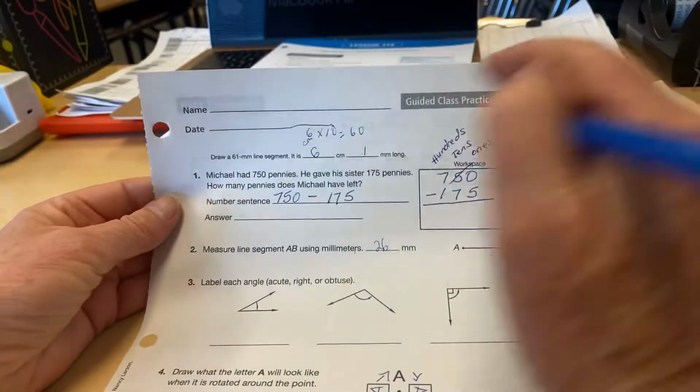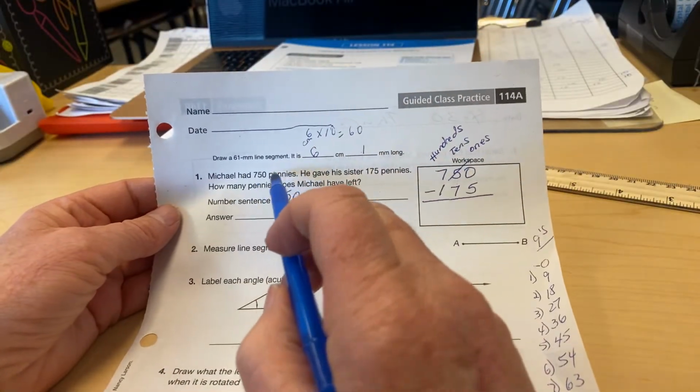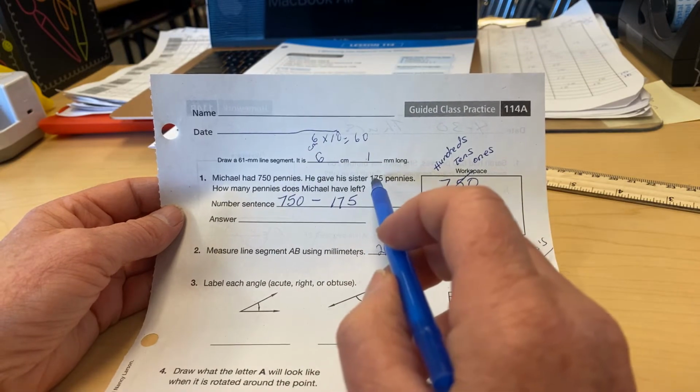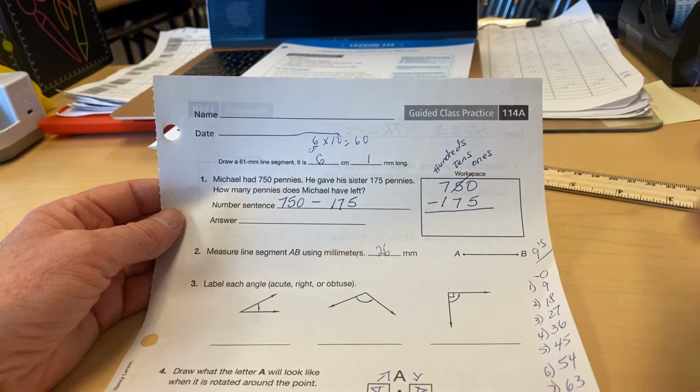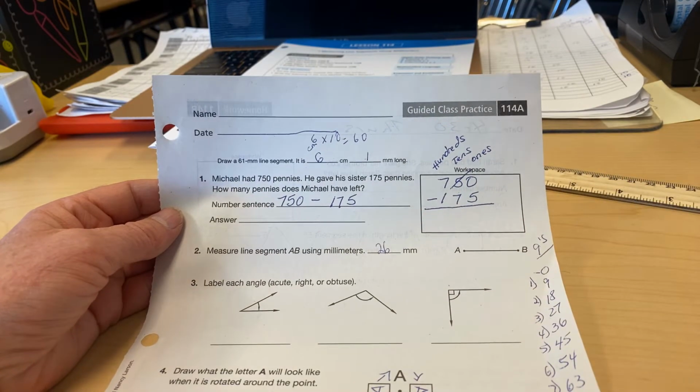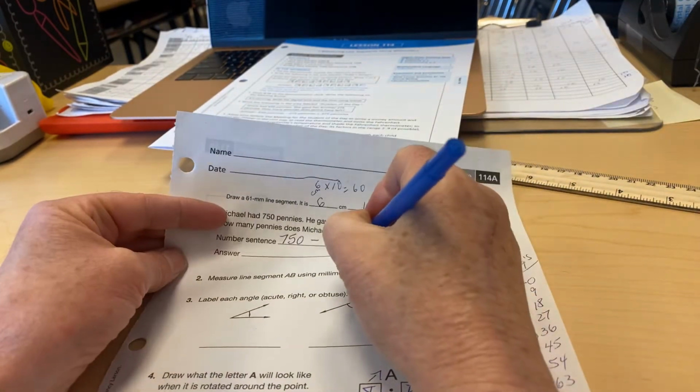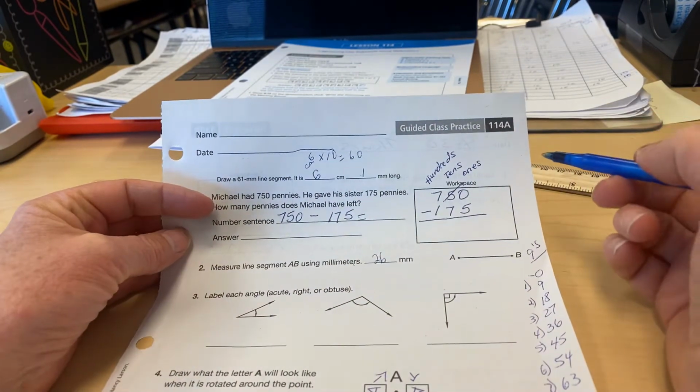Next, Michael had 750 pennies. He gave his sister 175 pennies, and you need to write it over here in this workspace. They don't want you to just guess. They want you to actually write it out. It's good habit and good practice.